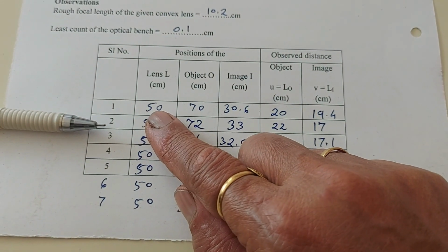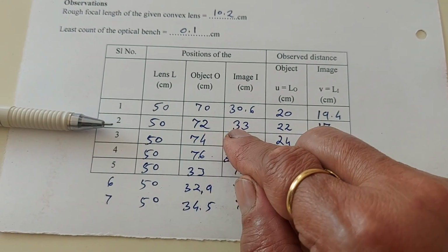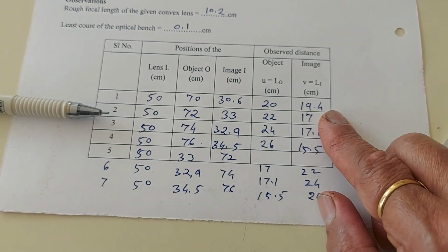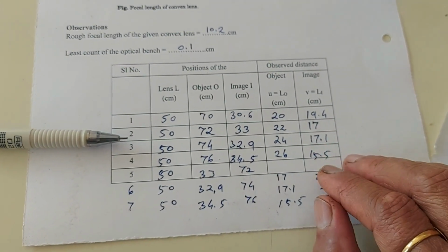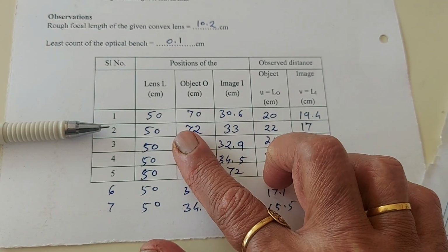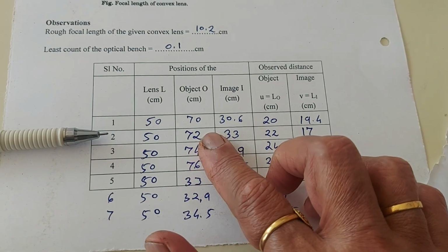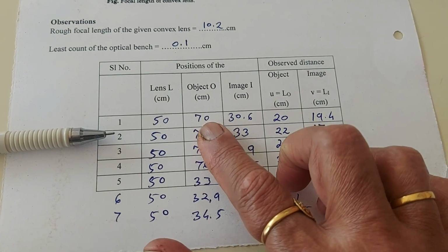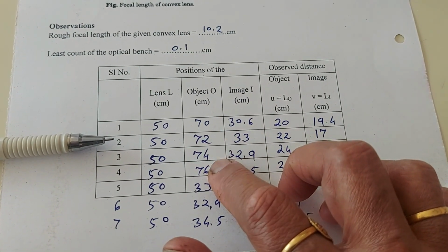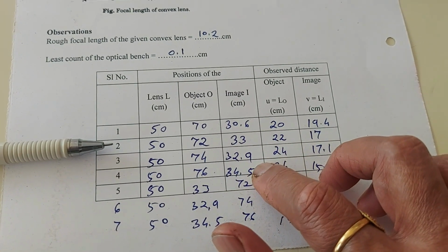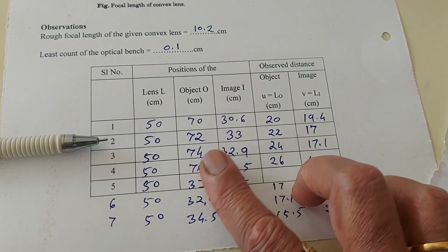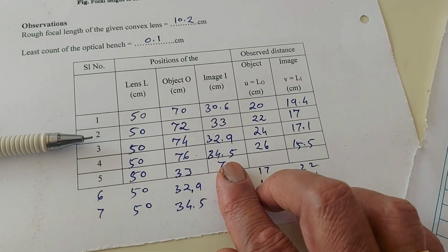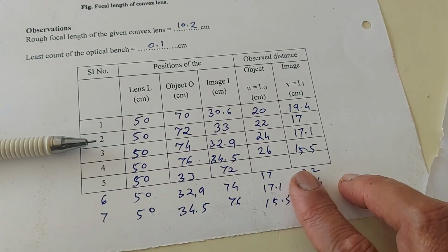The first one is when the object is kept at 2f and the image is also formed at 2f. So you can see that the result is pretty close, 20 and 19.4. So there is just a small error of 0.6. Next, we move the object needle by 2 cm away from the lens, again 2 cm, again 2 cm. So that makes it 3 other readings that we have taken and we've located the image. Then after that, we have interchanged these values. As a result, now we have 7 observations with us, 33, 72 and the values 17 and 22.